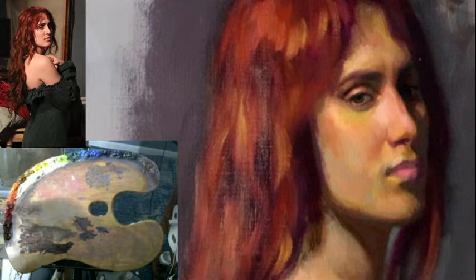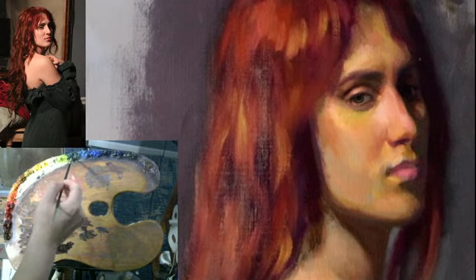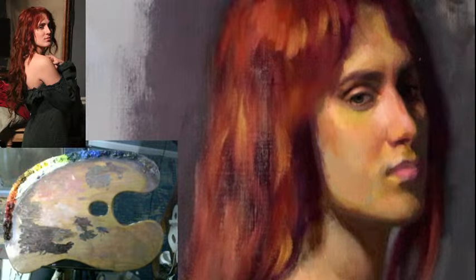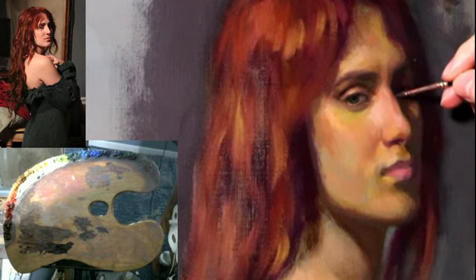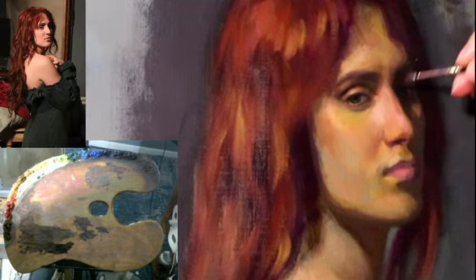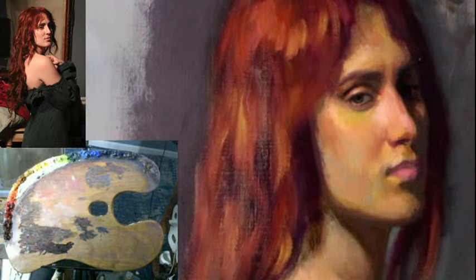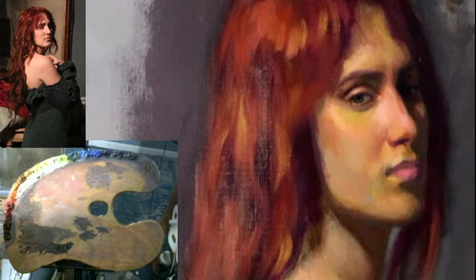Ooh, very challenging edge here. Not an easy edge. This edge here.